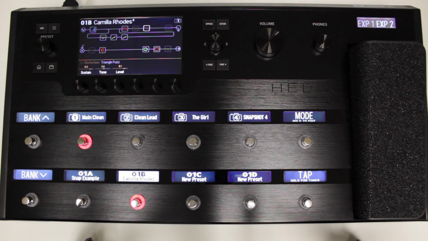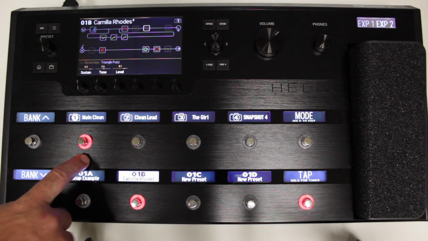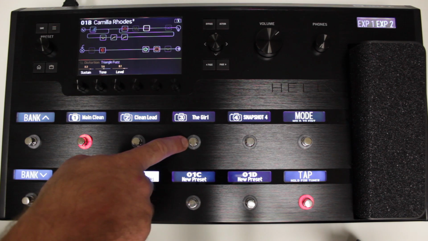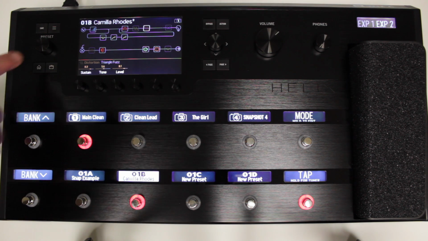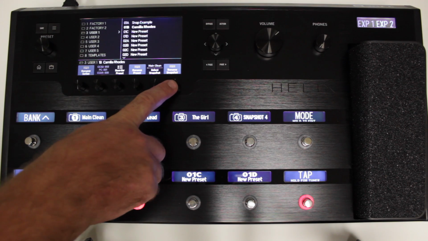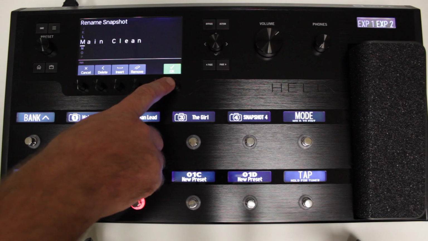At this point, we'll name the snapshot. It's helpful to rename your snapshot something descriptive, such as clean, chorus, or this is the girl. I've named the first one main clean previously. To rename it, press presets to open the setlist menu. Then press knob 6, which is rename snapshot.